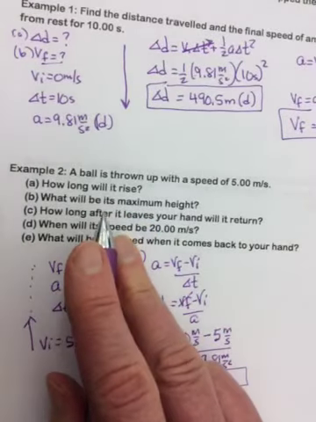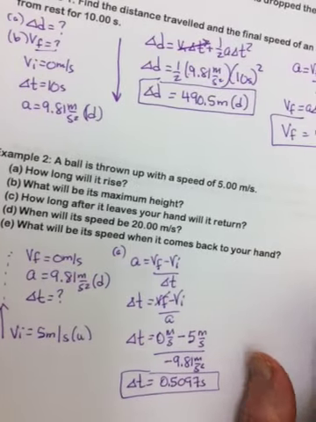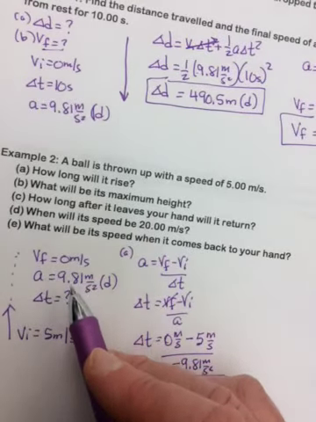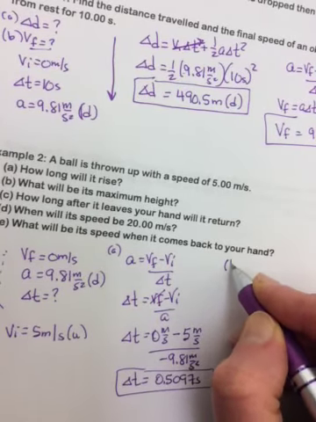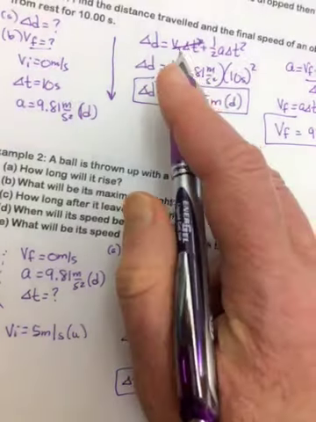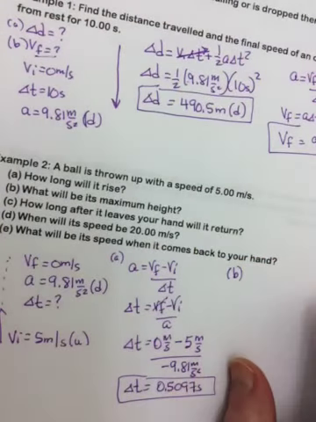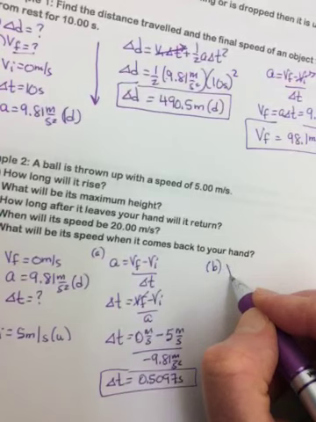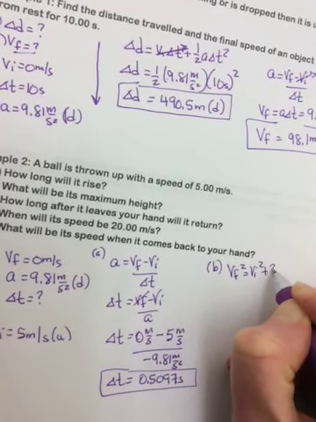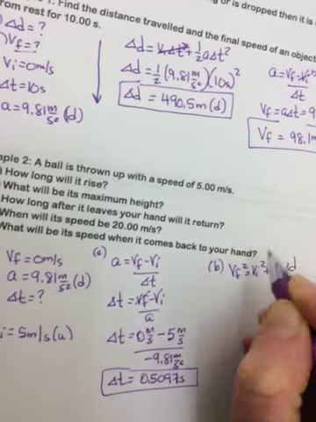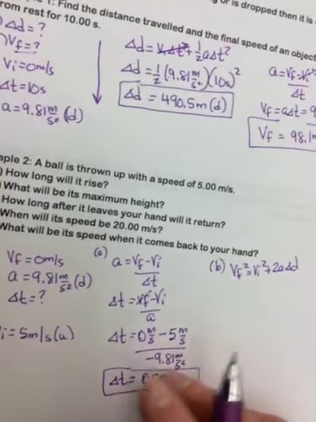Okay? What will be the maximum height reached? This time you're looking for delta d. You're given a VF, an A, and a VI, so you could use delta D is equal to VI delta T plus 1/2 A delta T squared. But you'd be dependent on this time. I'd be more tempted to do VF squared equals VI squared plus 2A delta D. Either equation will work, you will get the same answer as long as you haven't screwed this up.